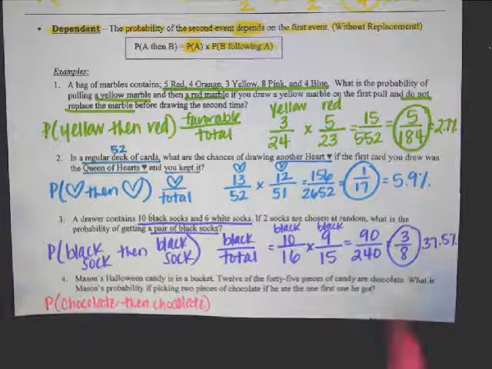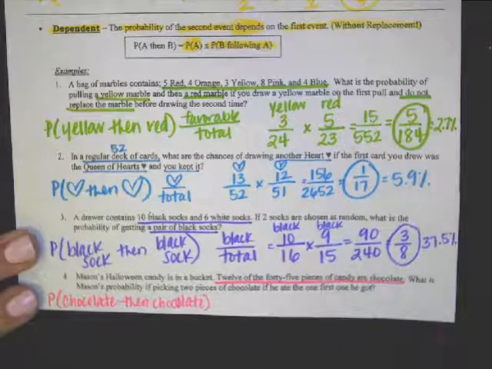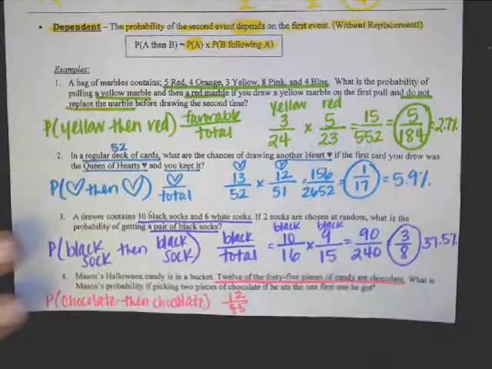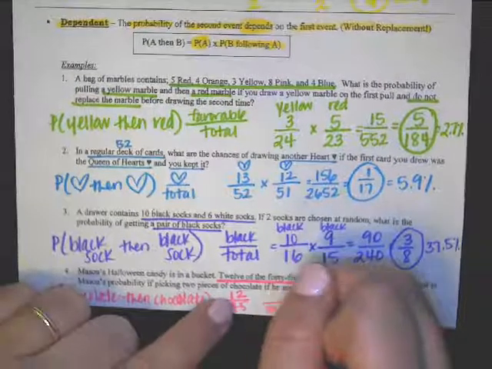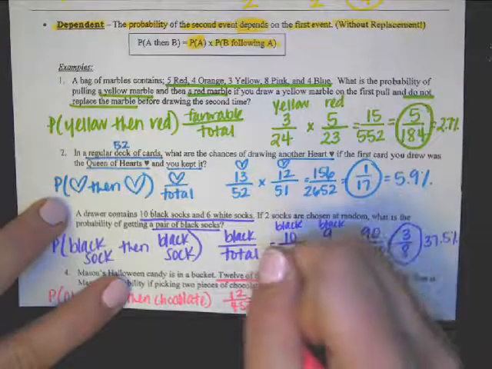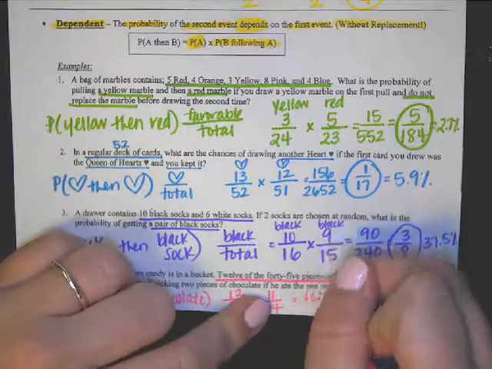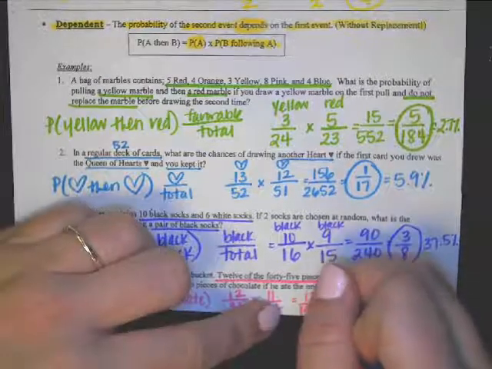So, looking for important information, 12 of the 45 pieces of candy are chocolate. Looking at this, it tells me how to set it up. We're going to do 12 out of 45. Now, because he's taking a piece out of the bucket, that means there's only going to be 44 pieces left over. We're hoping that one of those pieces was actually chocolate, so 12 minus one of the pieces leaves me with 11. And now we're going to multiply straight across. 12 times 11 gives us 132, and then 45 times 44 gives us 1,980.